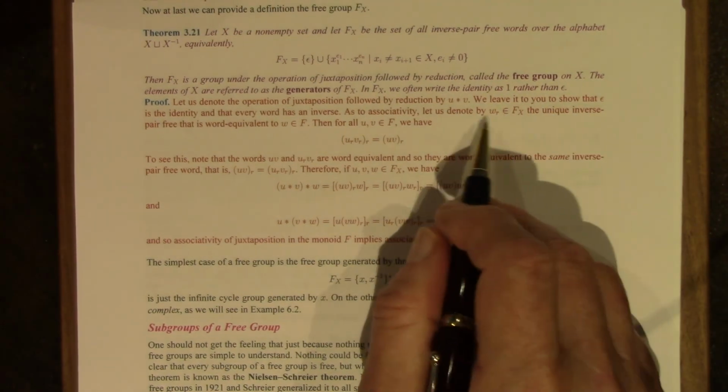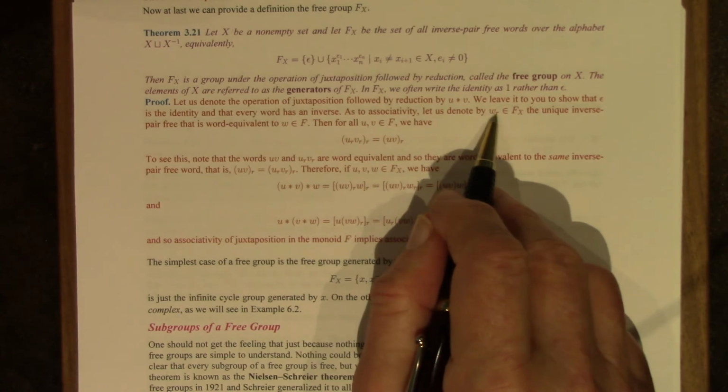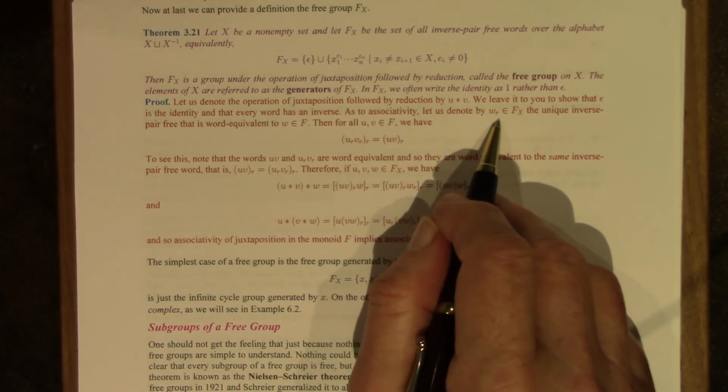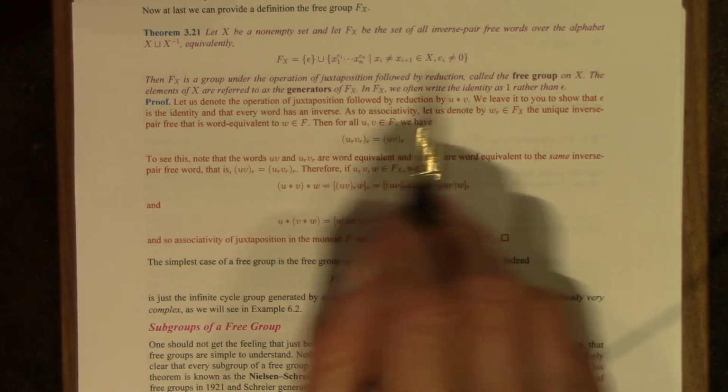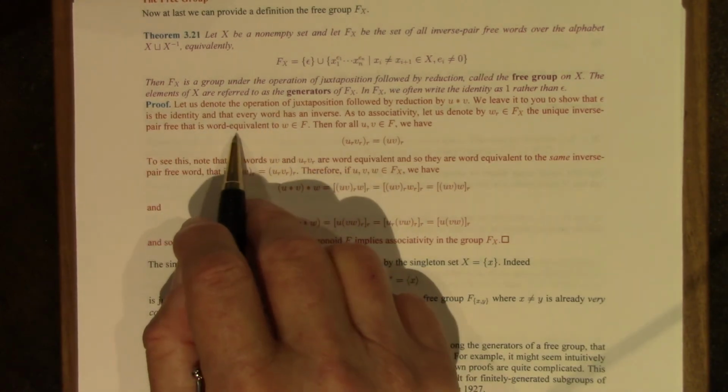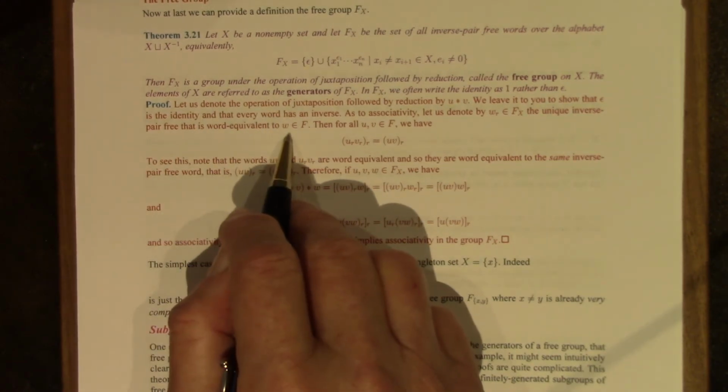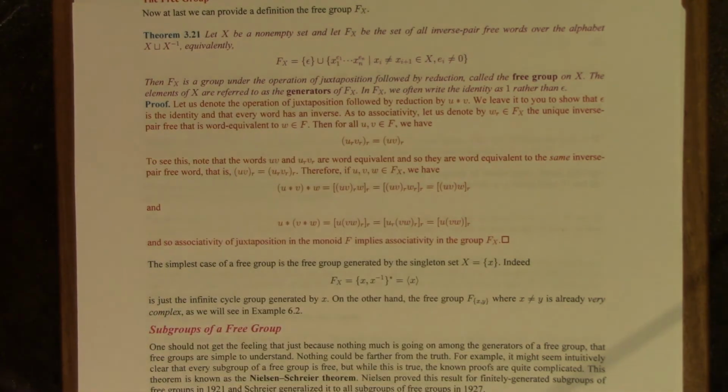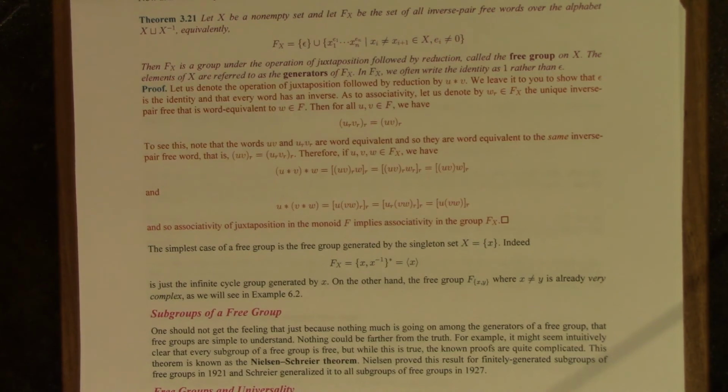So let us denote by W sub R the unique inverse pair free word that is word equivalent to W. W's in the monoid. Rip out all the inverse pairs until you can't do it anymore. You get W sub R. And you get the same word W sub R no matter what W started with, because it's the unique minimum word in the equivalence class.